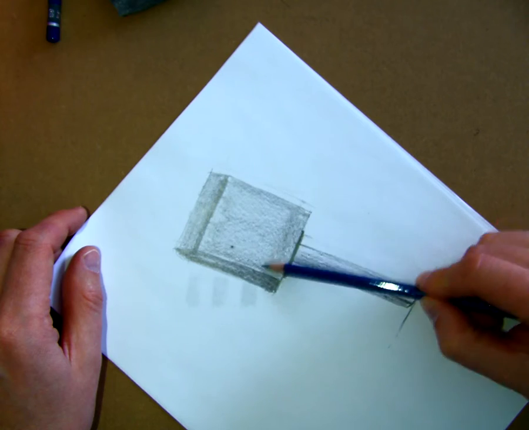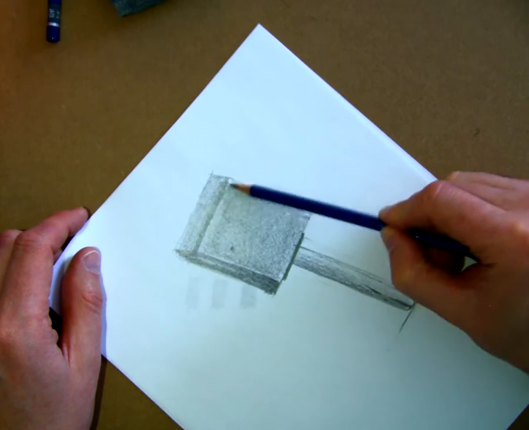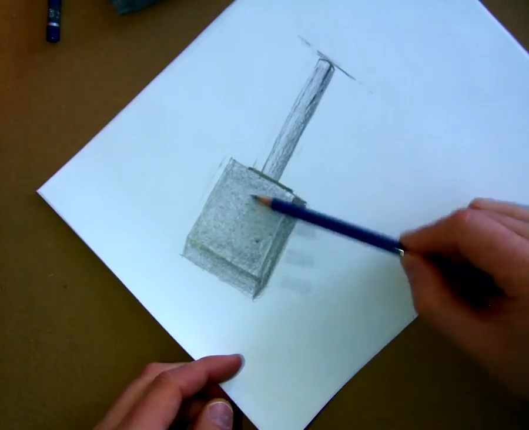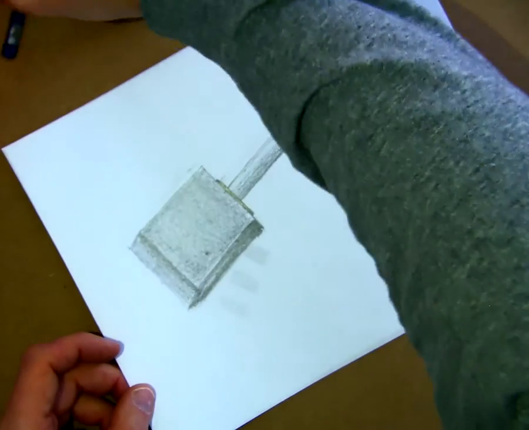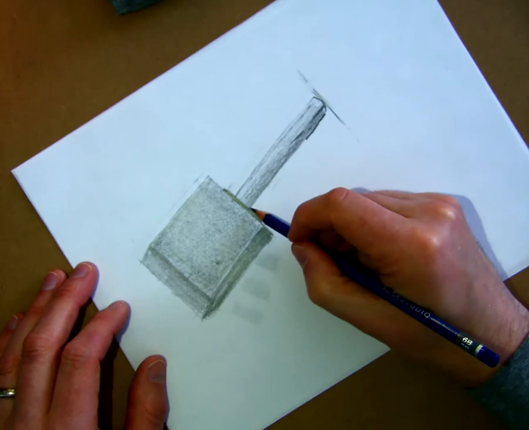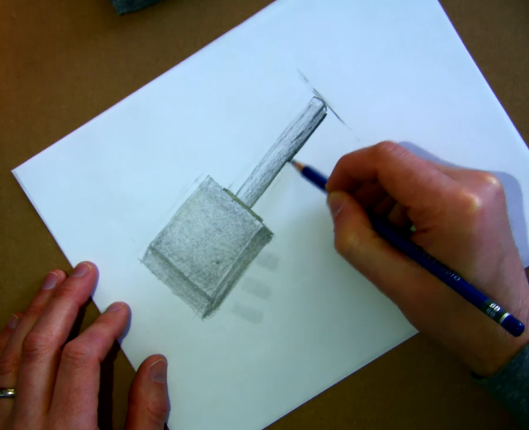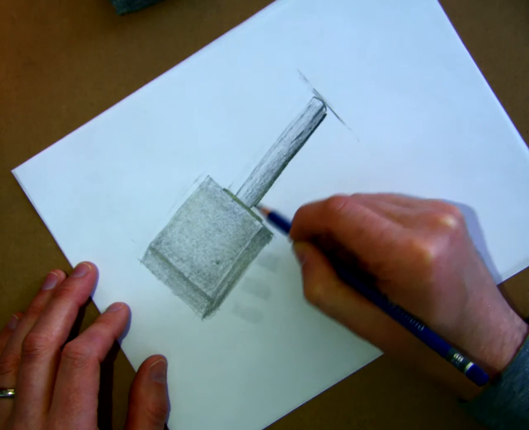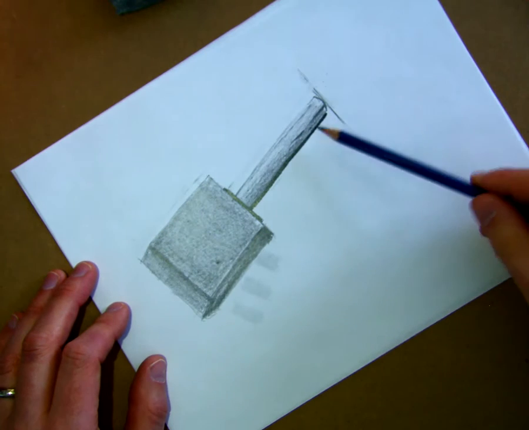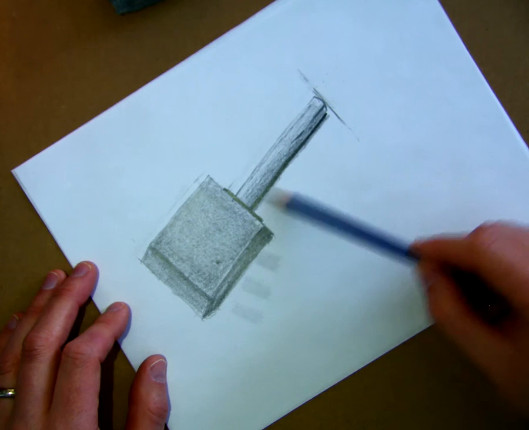Again, using my 4B. My 6B, and like I said, the 6B is going to be my darkest thing. Create my darkest area. The shadow then tapers off a little bit to show a little bit of height.